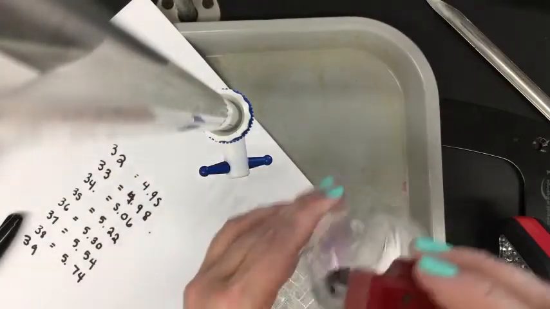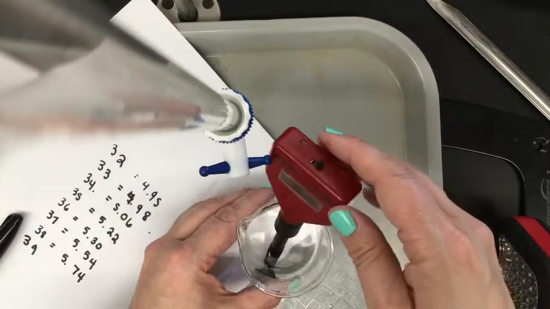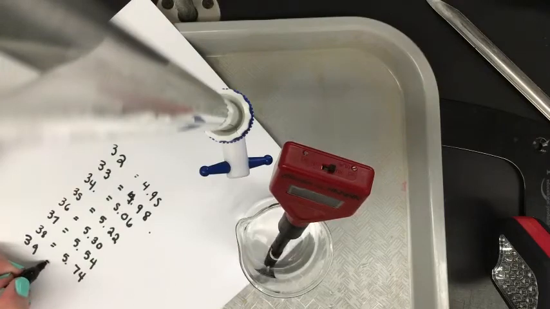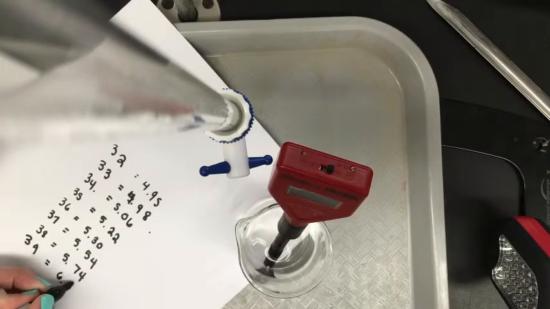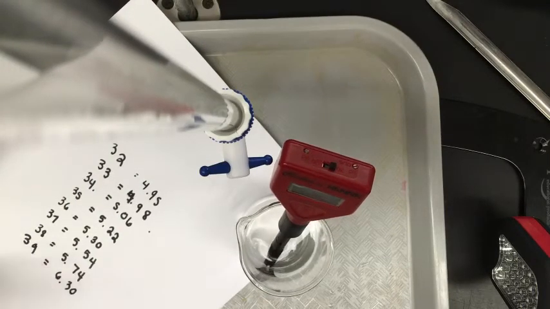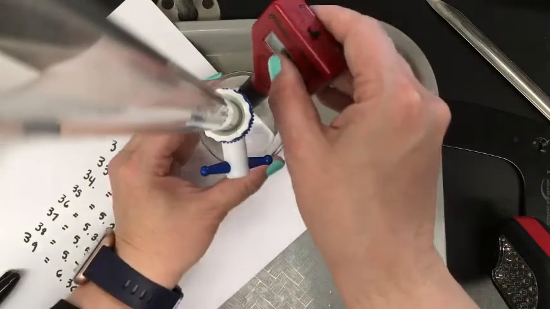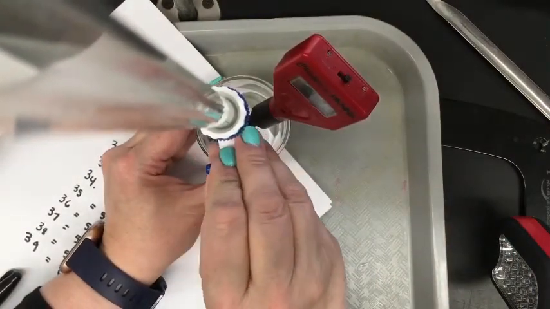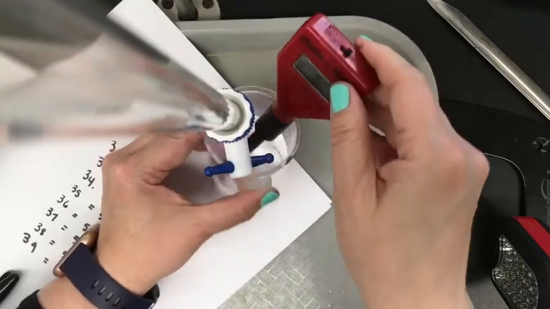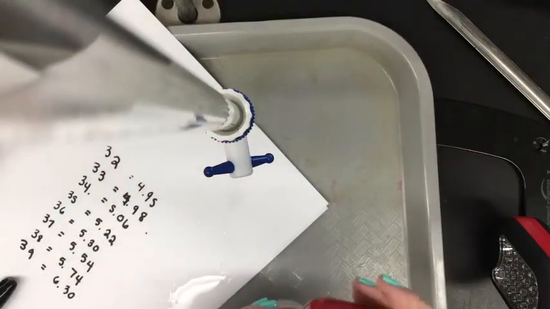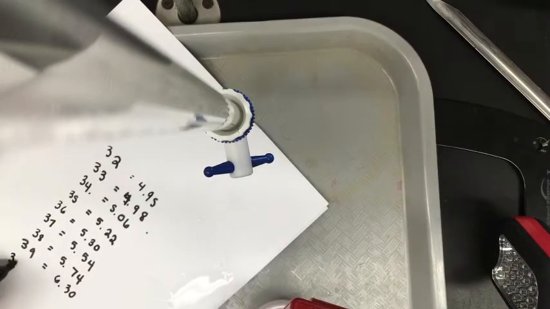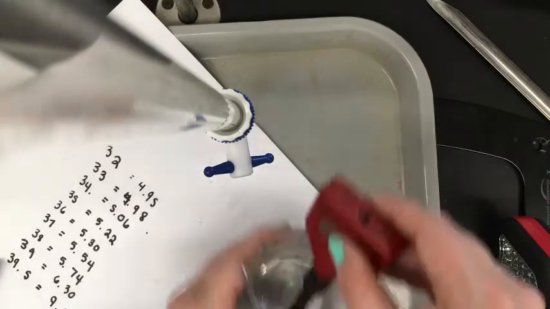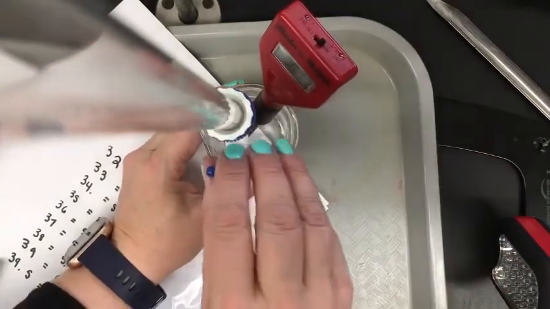You can see that there's some pink happening each time. That time we jumped to 6.30. Okay, now I'm really going to just add a little bit at a time, so half a milliliter. So this time I did 39.5. We went up all the way to 9.40. Yeah, so we hit our equivalence point.